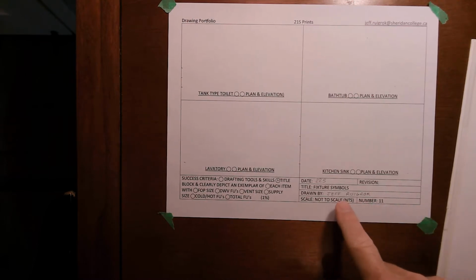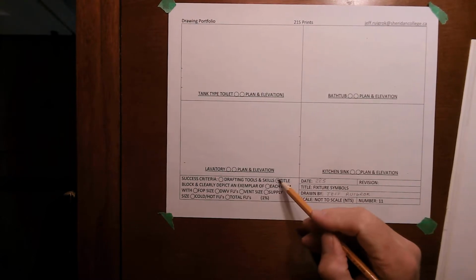This is drawing number 11 of your drawing portfolio for the prints course, semester 1, or introductory course. It is drawing number 11. I have my title block already filled out, which is one of the rubric items.